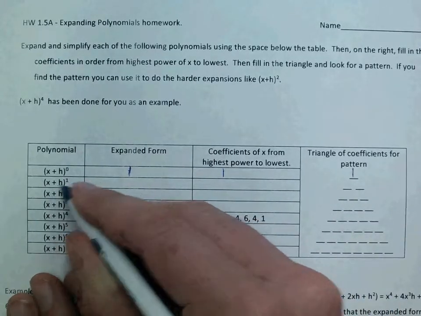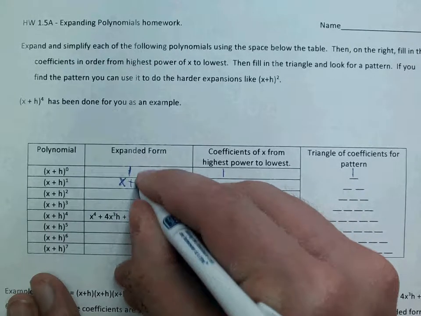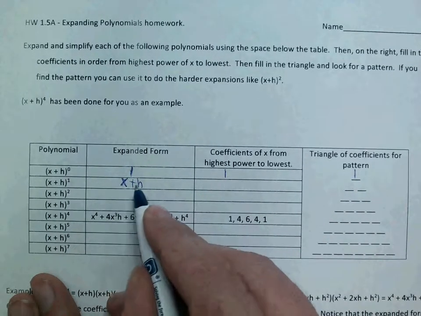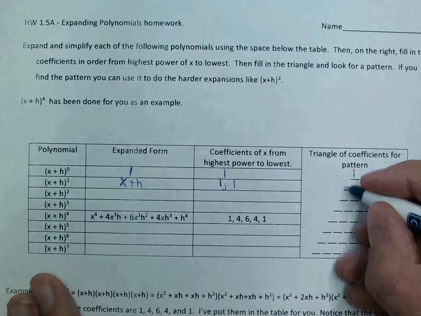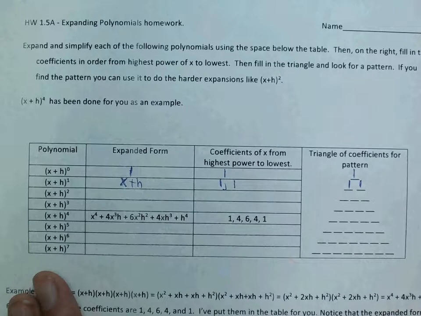x plus h to the first power, anything to the first power is itself, so it's x plus h. The coefficients are 1 and 1. And so that's what is going to go on our triangle here.